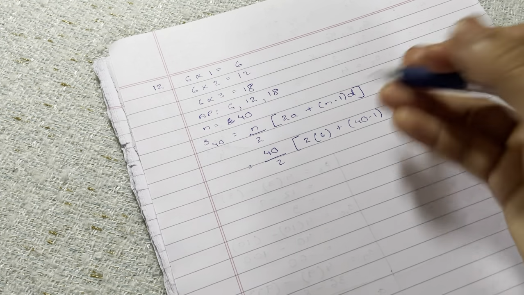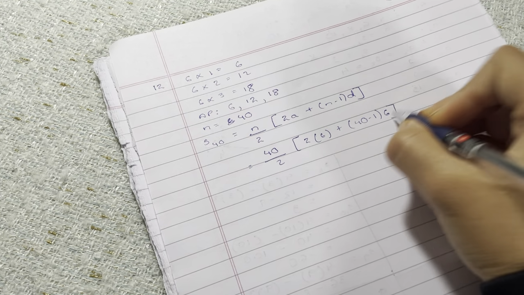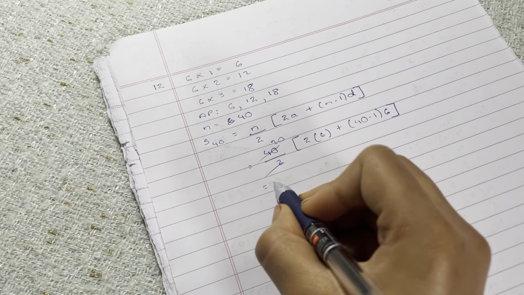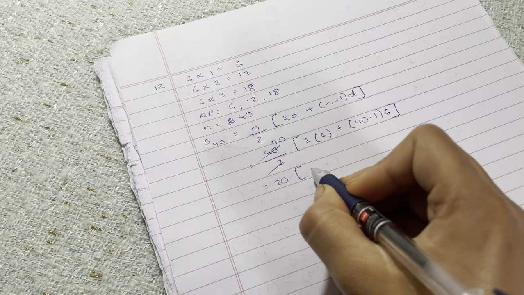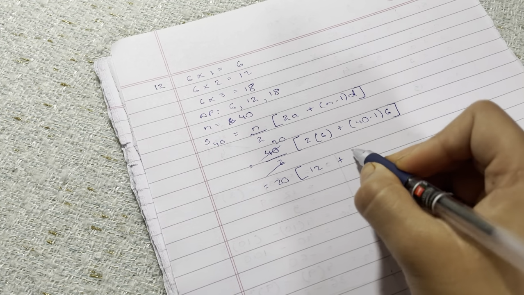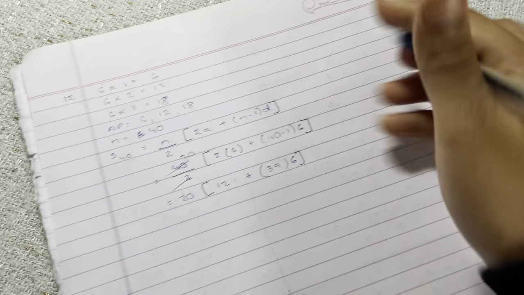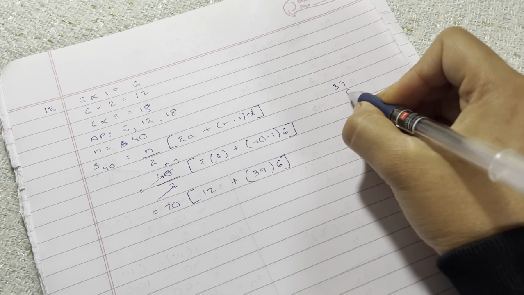The difference d is 6. Cancel to 20, so 20 times 2 times 6 is 12, plus 39 times 6.